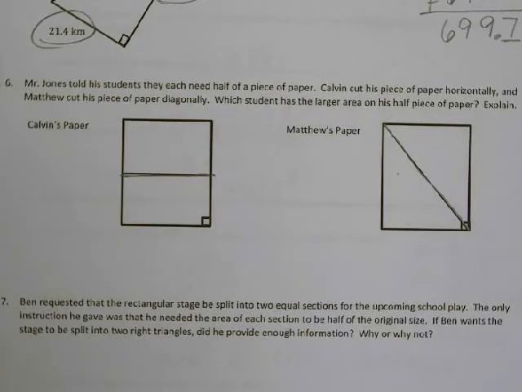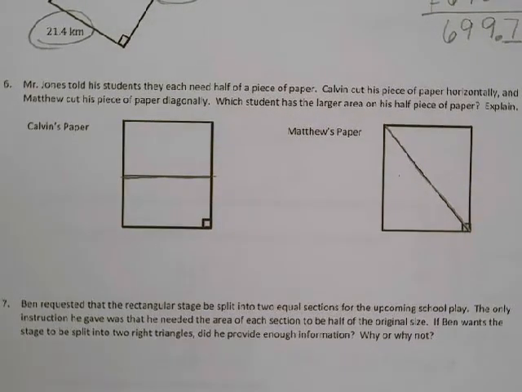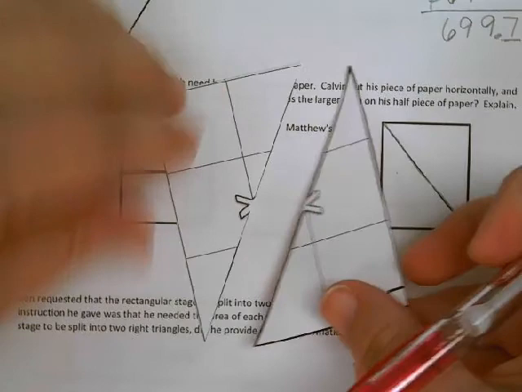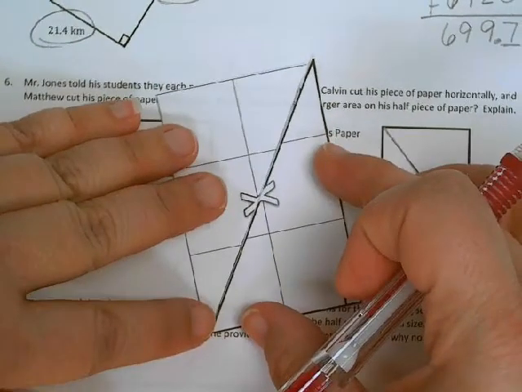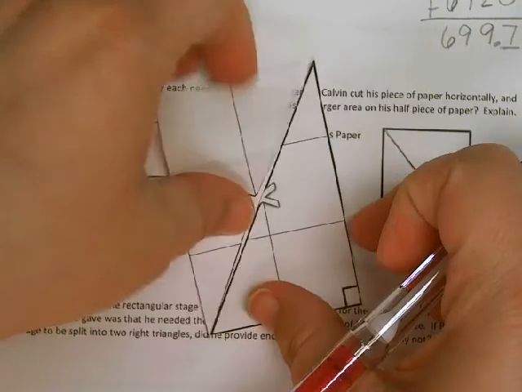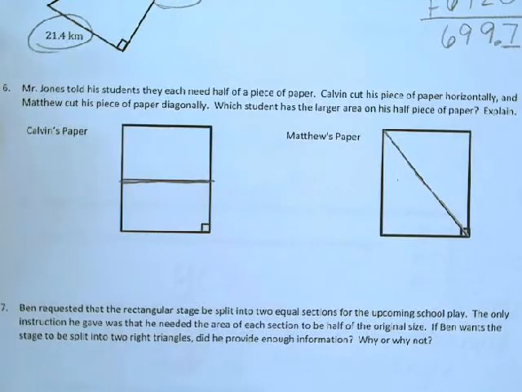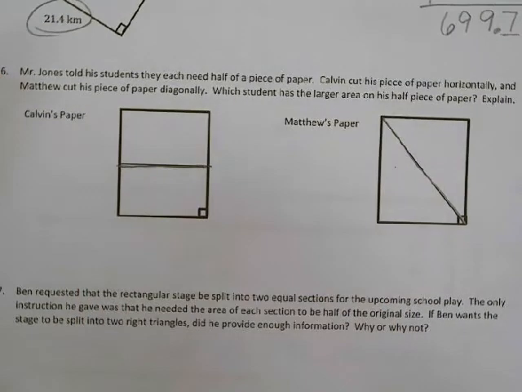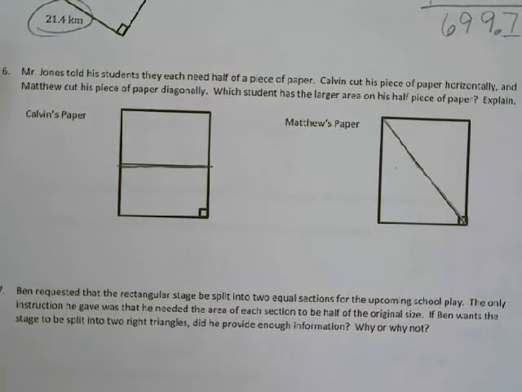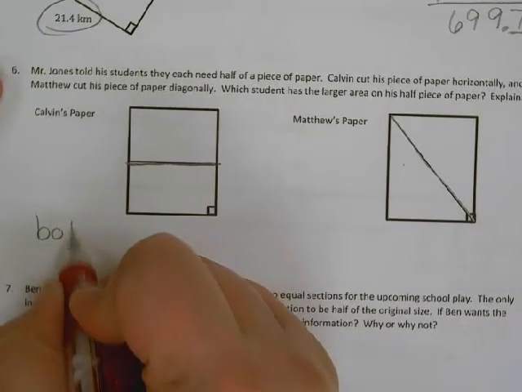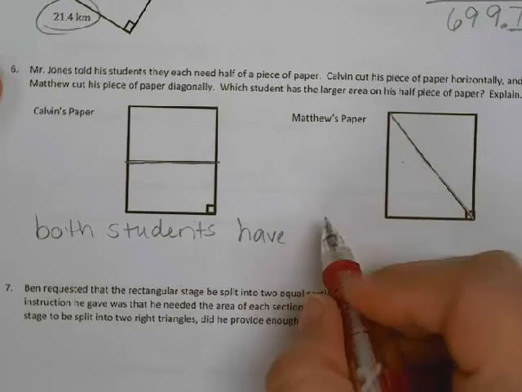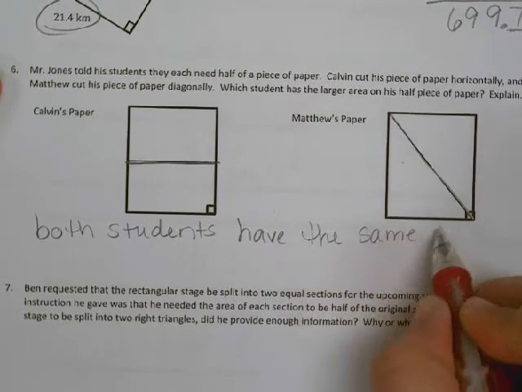And explain. Well, we did that exploratory challenge at the beginning of class, if you remember, where we said that when we have a piece of paper, if it's shaped like a rectangle, remember we can cut it on the diagonal and it does give us half. So if it's half of the area, this would still be half of the area. So it would indicate that both students have the same area.